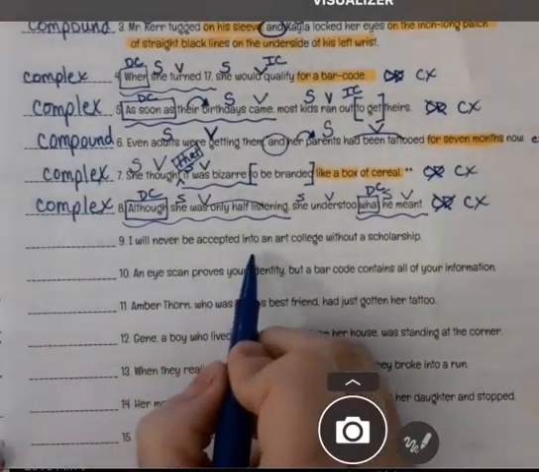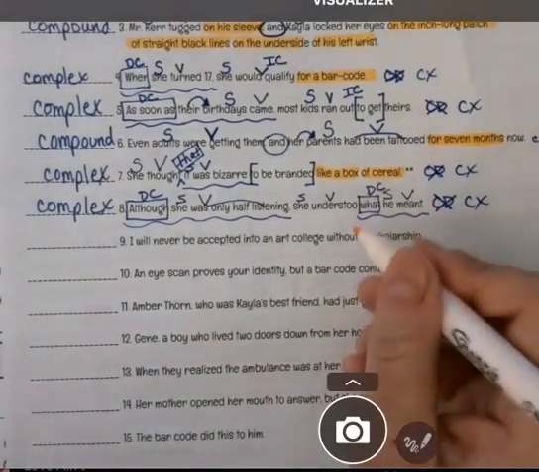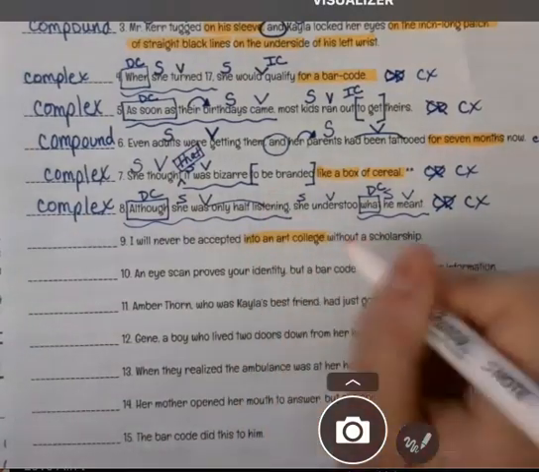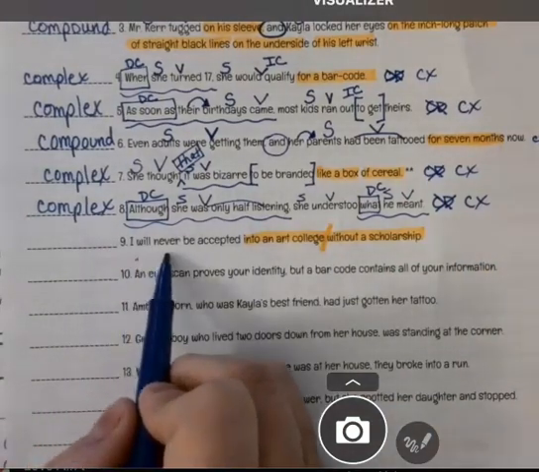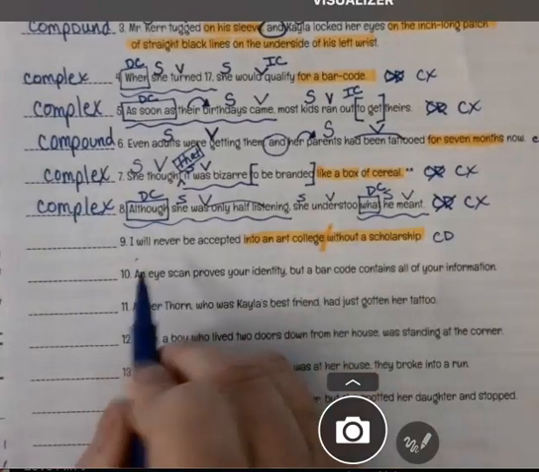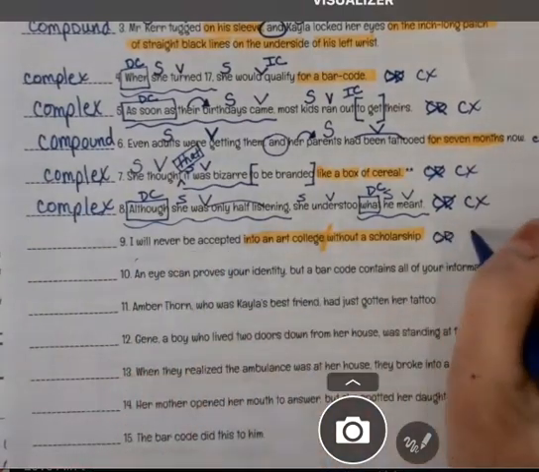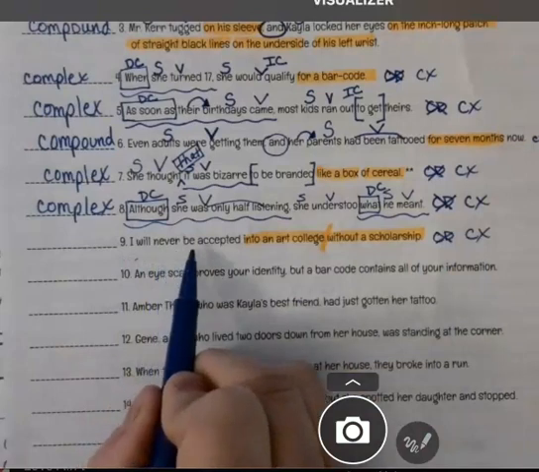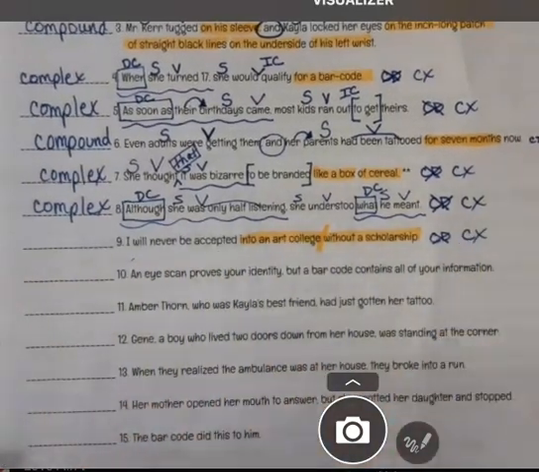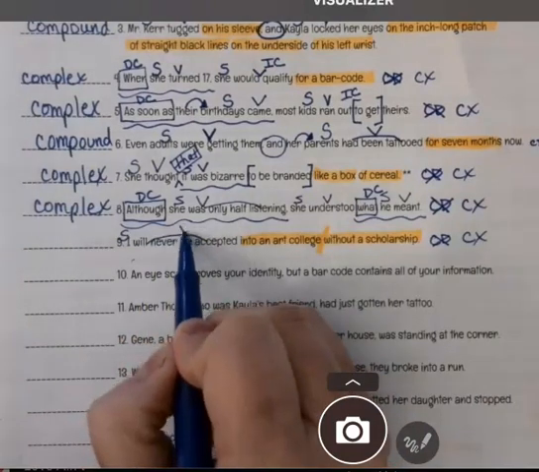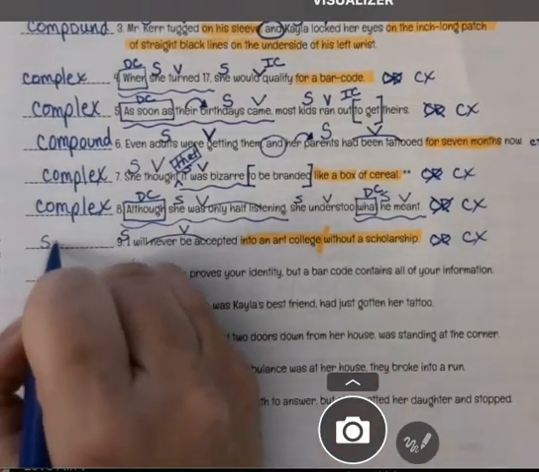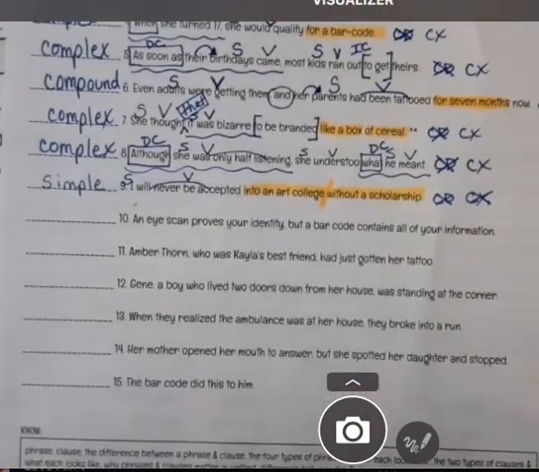Number 9, I will never be accepted into an art college without a scholarship. So I see into an art college without a scholarship. And I'm left with I will never be accepted. Well, I can tell it's not compound. There's no comma conjunction. Now I'm going to look for complex. I will never be accepted. So I don't see one, and I don't see a place where I could add a that either. So let's see. I think the subject is I, and I will be accepted is my verb. So this is simple. No place to add a subordinating conjunction there.